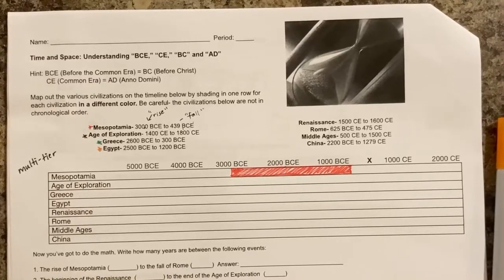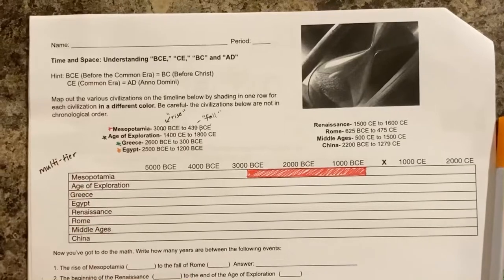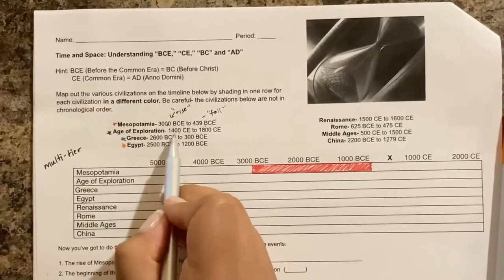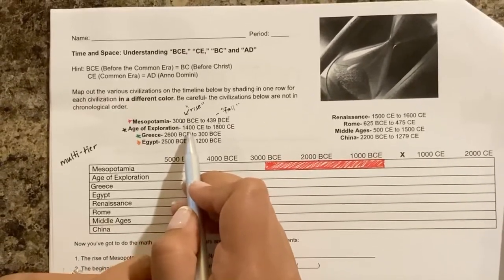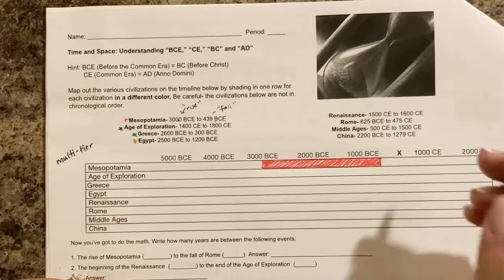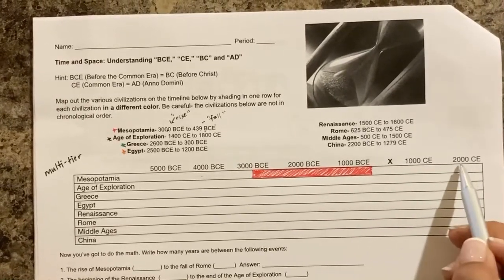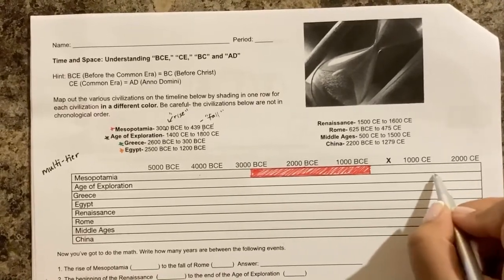I would put that red away for now, and I would move on to the Age of Exploration, which was brown. The rise is 1400 CE. So now we're in the Common Era. That would be 1400 CE. It's closer to 1,000 than it is to 2,000, but about halfway.